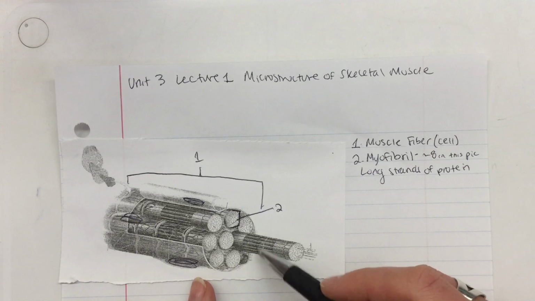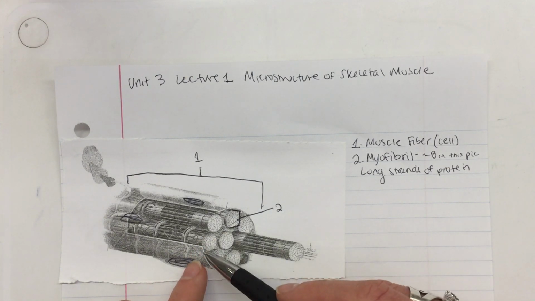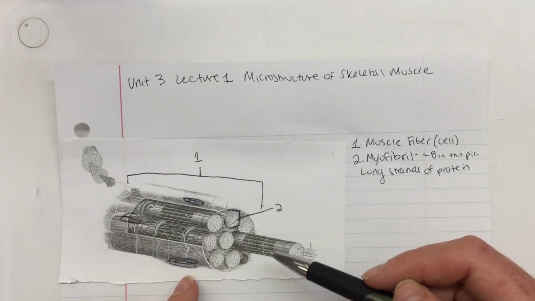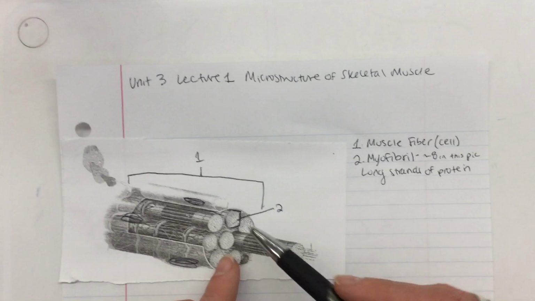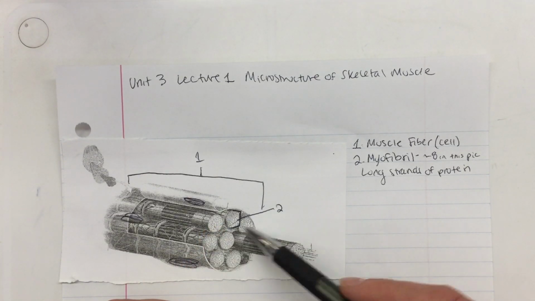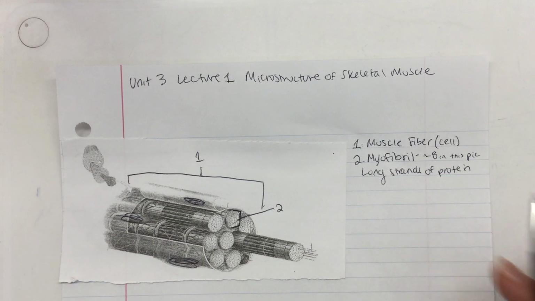We have mitochondria in here. They're hard to tell, but they would be floating in this cytoplasm. We have endoplasmic reticulum in here. It's just a very different look than a normal cell, but all it is is a cell. And this is unique to muscle fibers, these myofibrils, which take up most of the cell. Again, it's just another organelle inside a normal cell.